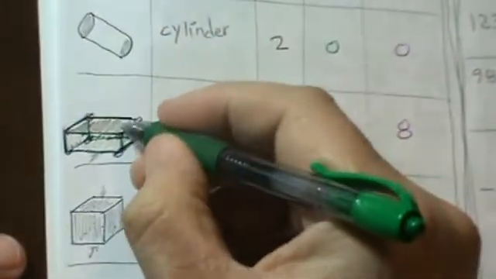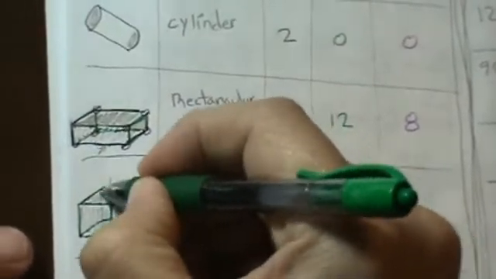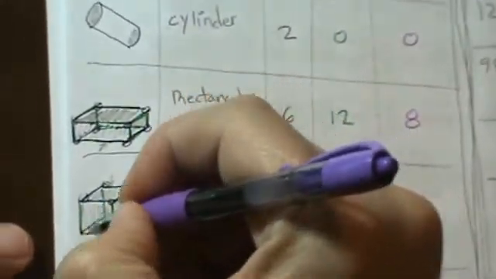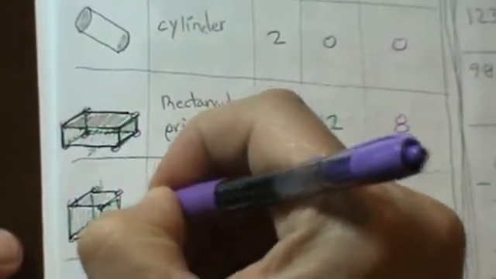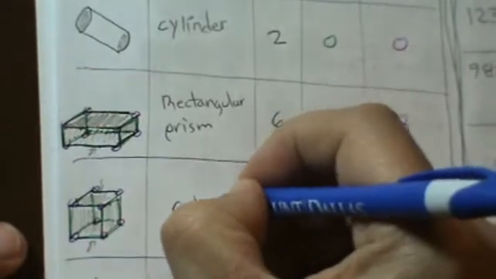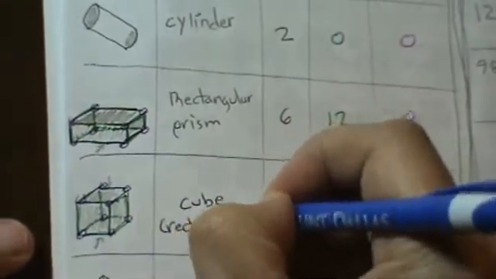Edges is the same as this one. 1, 2, 3, 4, 5, 6, 7, 8, 9, 10, 11, 12. And vertices the same. 1, 2, 3, 4, and 4 in the bottom. 4 and 4 is 8. Name of the shape is a cube or rectangular prism.